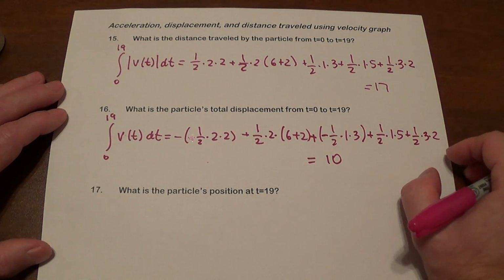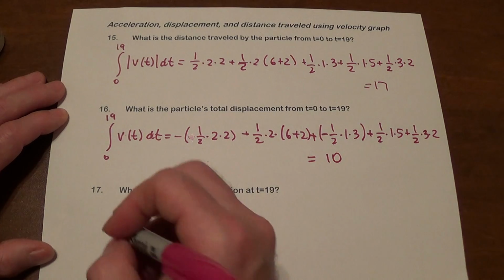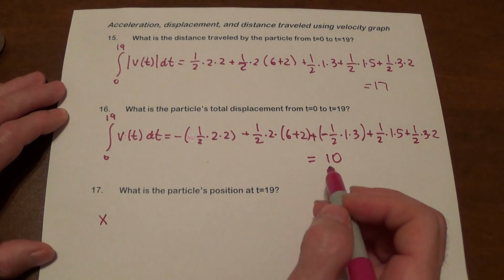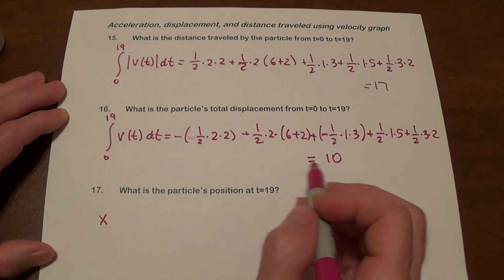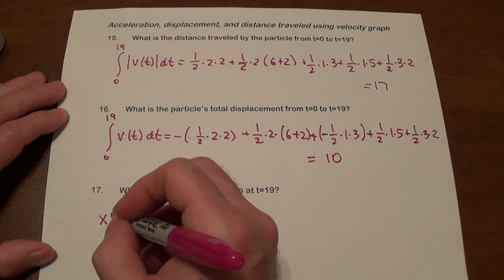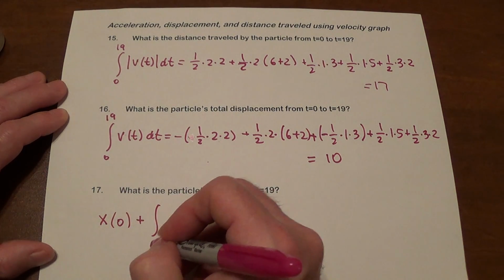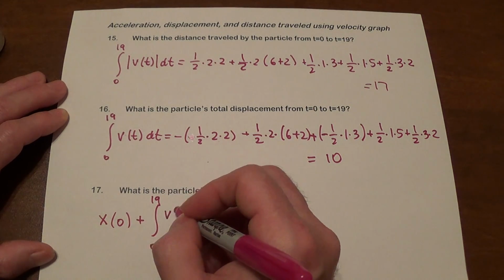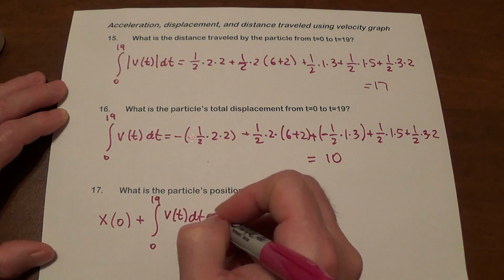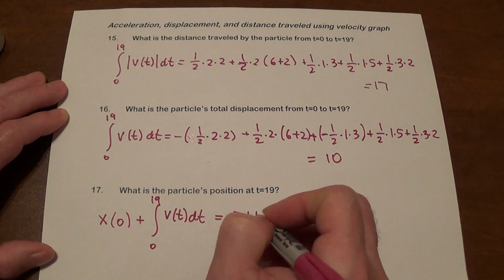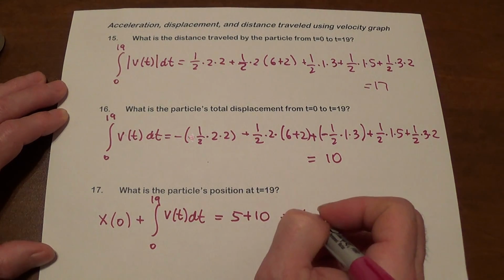So what is the particle's position at 19? Since we know the displacement from 0 to 19, which is 10, we can simply do x of 0 plus the integral from 0 to 19 of v of t dt, and that's going to be 5 plus 10, and that's going to be 15.